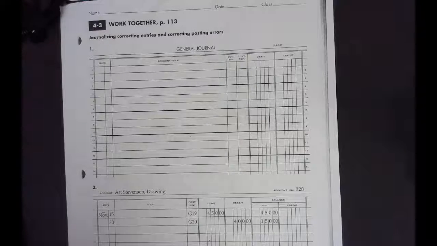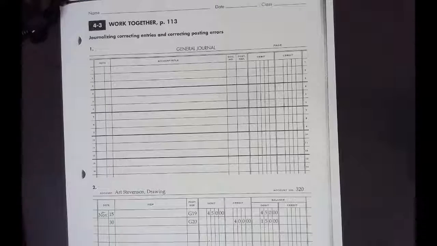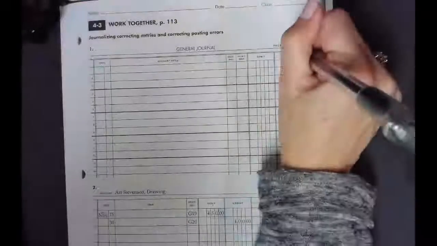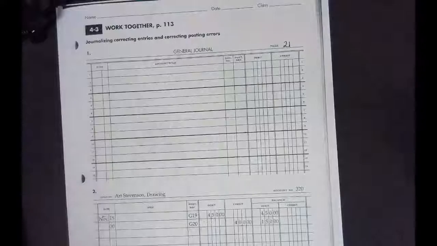In 4.3 on page 113, we're dealing with correcting entries and learning how to correct our posting mistakes that we may make. So our instructions say, journalize each correcting entry discovered during December of the current year. Use page 21 of a general journal.